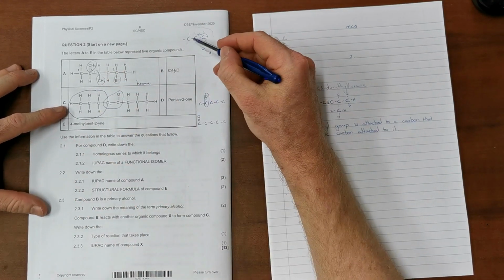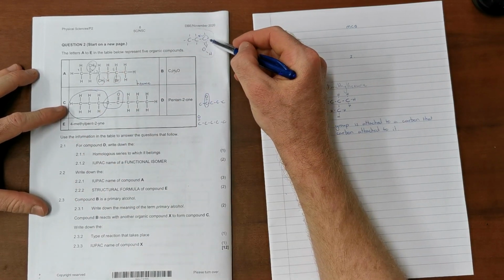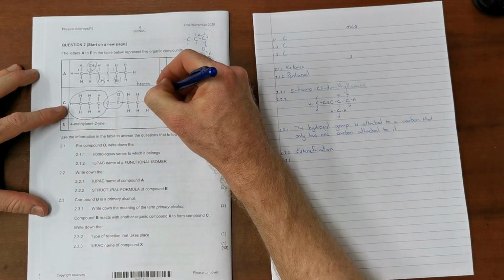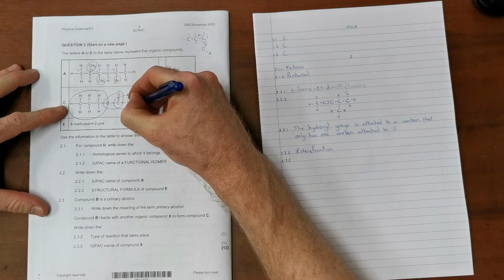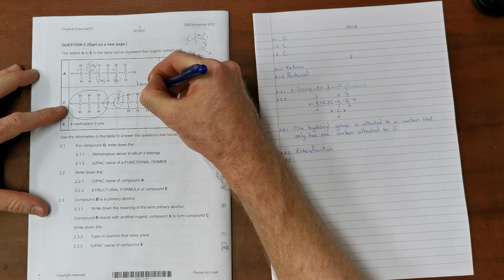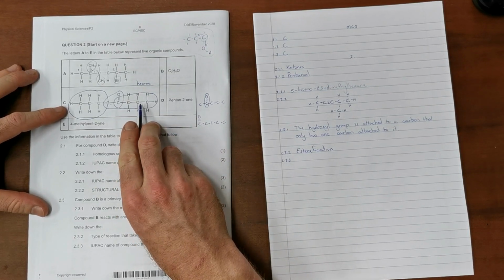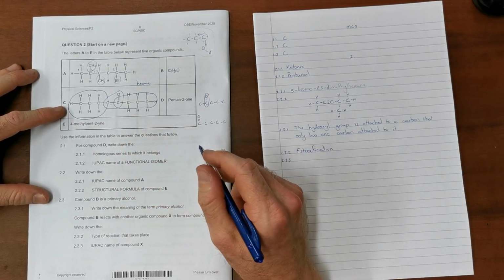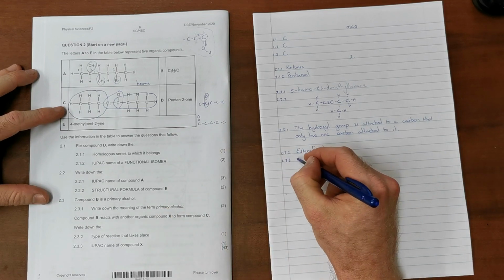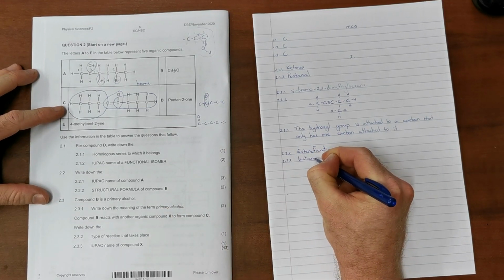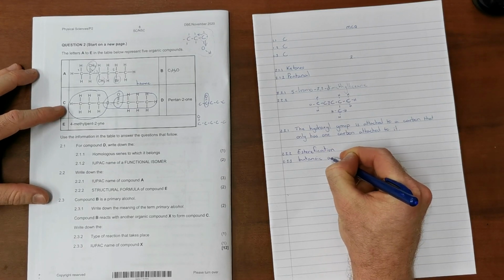So as we can see here, we had propan-1-ol, and this has become propyl, and that leaves us with a 4-carbon chain that is attached to the double bond oxygen that must have come from our carboxylic acid, and a carboxylic acid that contains 4 carbons we know is called butanoic acid.